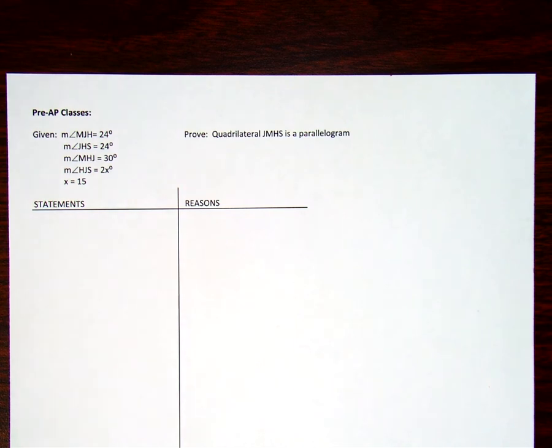So let's look at our givens. Given the measure of angle MJH equals 24 degrees. The measure of angle JAS equals 24 degrees. So I know I have two angles that are congruent. The measure of angle MHJ equals 30 degrees. And the measure of angle HJS equals 2x degrees. And x equals 15, which I know if I plug that 15 in for x, 2 times 15 is 30. So I'm going to have two pairs of congruent angles. Okay, so hopefully that's going to help us prove that quadrilateral JMHS is a parallelogram.